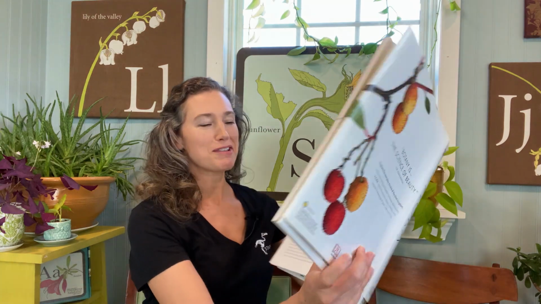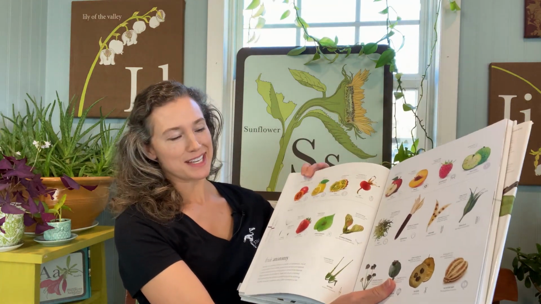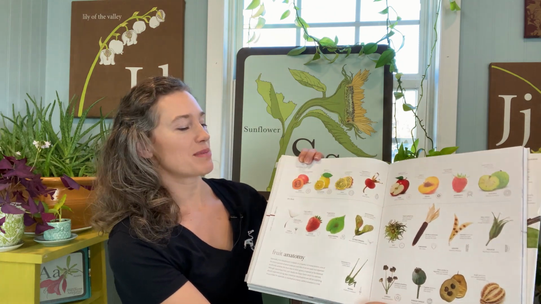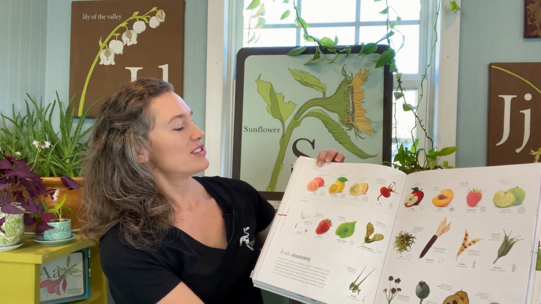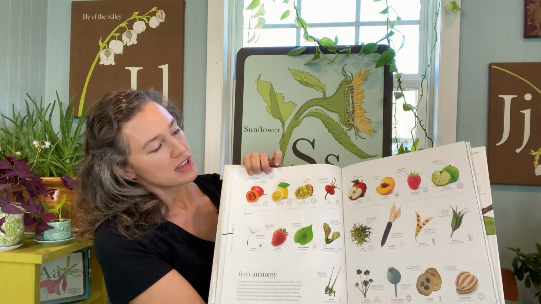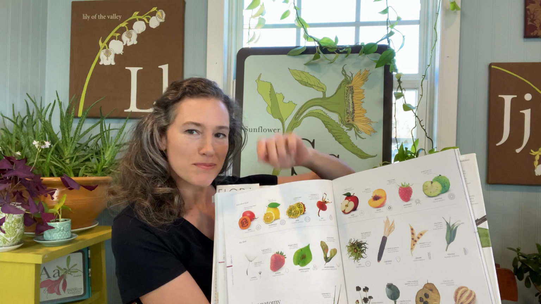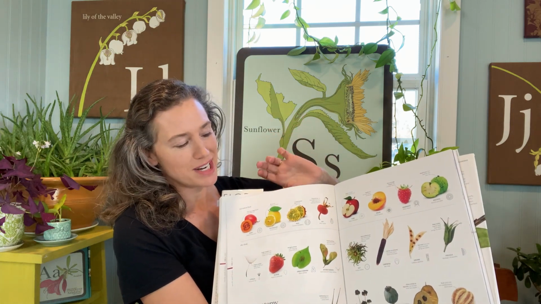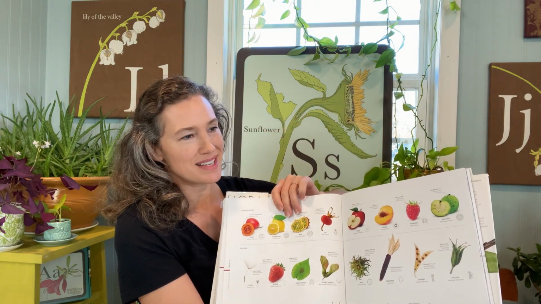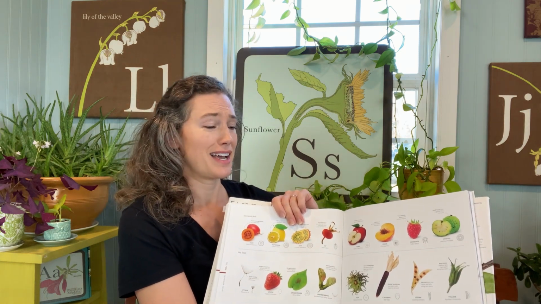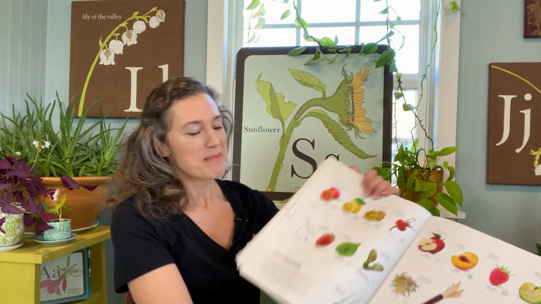This is a really great page. Again, if you're not going to get this book, this is a page that is really fantastic. It's called Fruit Anatomy, and we talk about it in one of the lessons, but it shows you succulent fruits and dry fruits, which surprisingly for many people is a strawberry is thrown in there because it's a dry fruit. It's not a succulent fruit, and it's certainly not a berry. But we talk about that in the lesson.